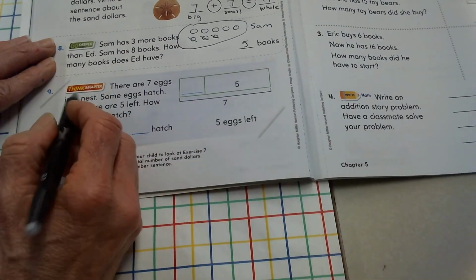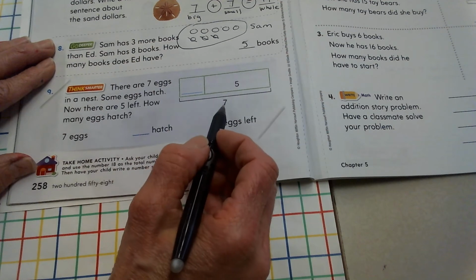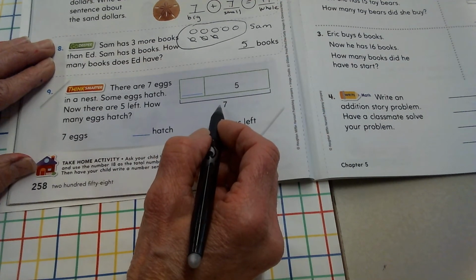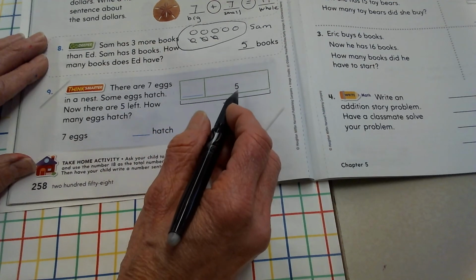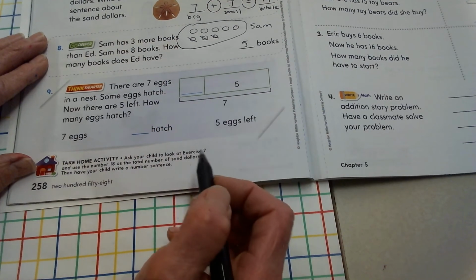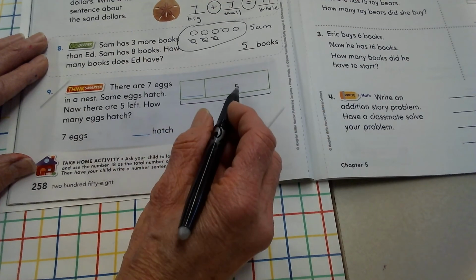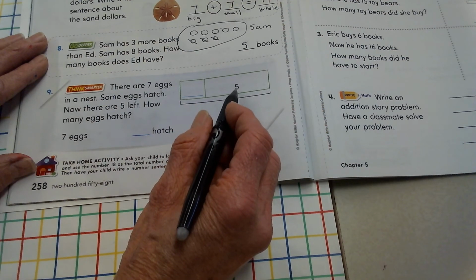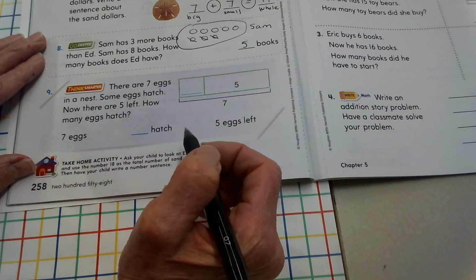And the bottom, another Think Smarter. There are 7 eggs in the nest. That's my whole. Some of the eggs hatch. I don't know how many hatch. But then there are only 5 unhatched eggs left in the nest. So what am I going to add to 5 to make 7? The 5 that are left in the nest and the ones that are already hatched will make 7.